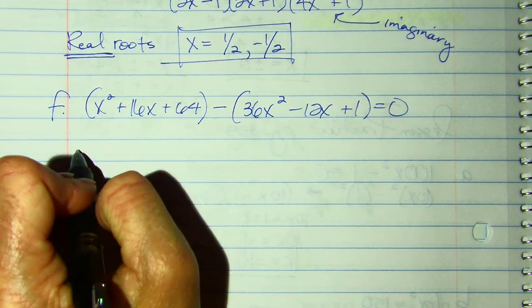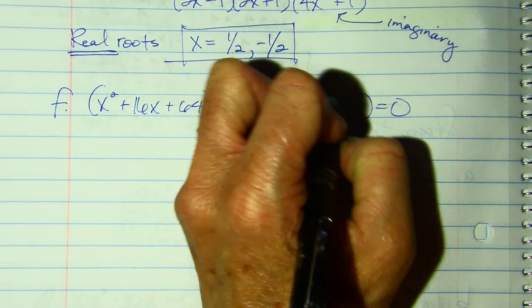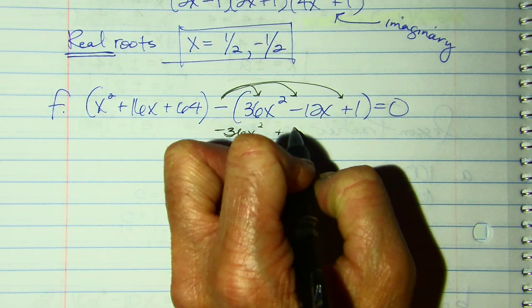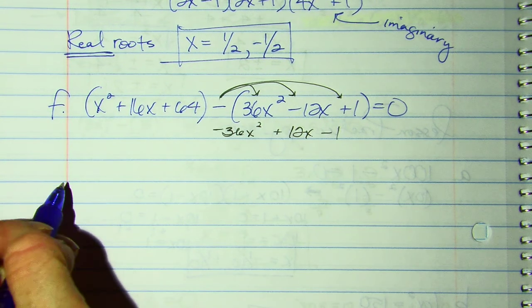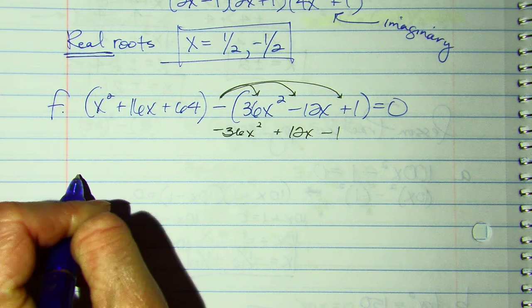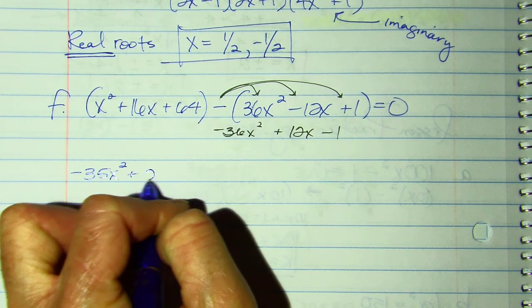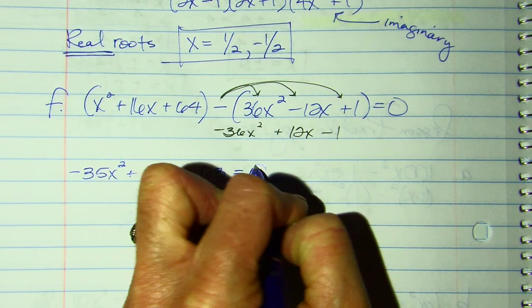This negative has to be applied to all three. So I get a negative 36x squared, a positive 12x, and a negative 1. And so if I combine like terms, I get negative 35x squared plus 28x plus 63 equals 0.